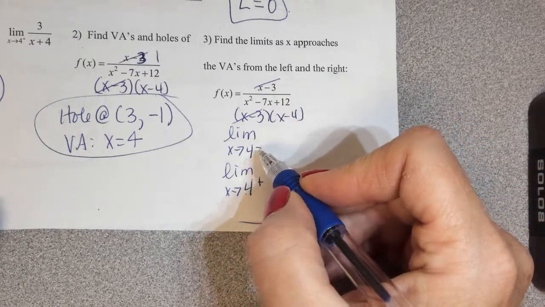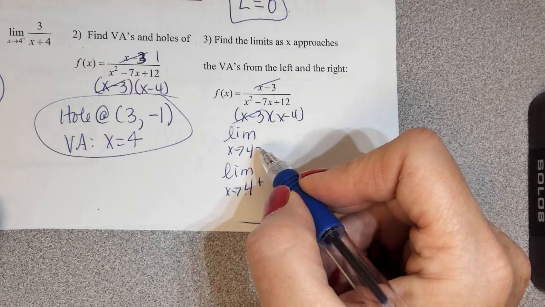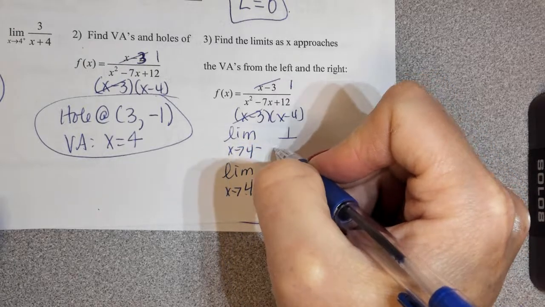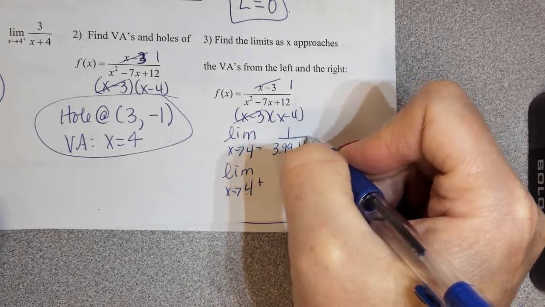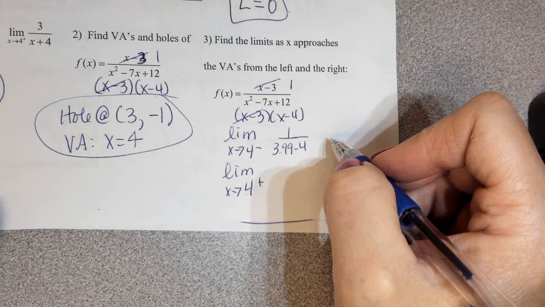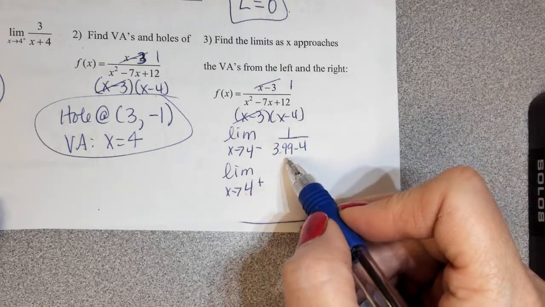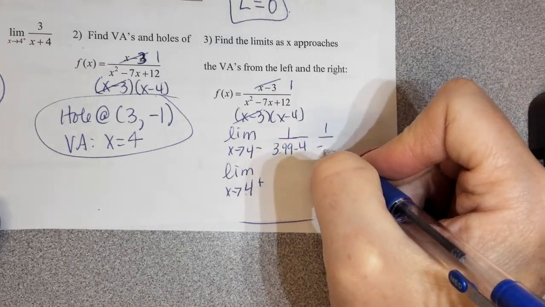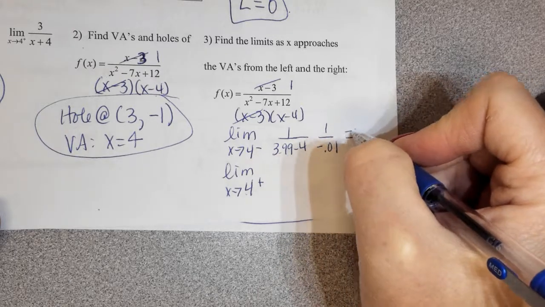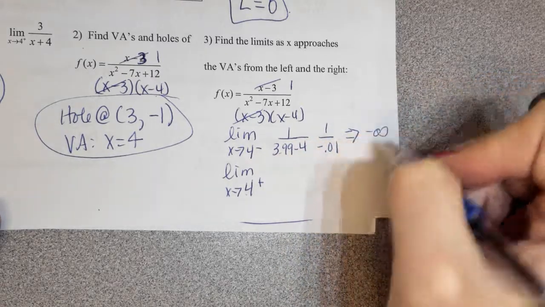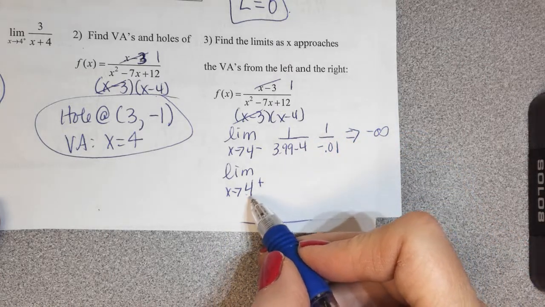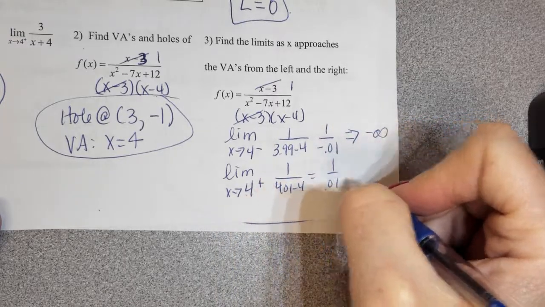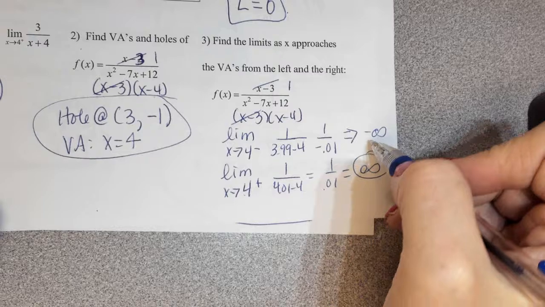So I'm going to have to check from the left first. Emily, what's a number a little less than 4? Right. So I have a 1 on the top. I'm going to plug 3.999 in on the bottom. And so what are we going to get for that then? Tyler, what am I going to get? Okay, so I'm going to get 1 over negative 0.01. And so what does that mean that limit's going to be? Good job. And then on this one, I have to plug in something a little bit bigger than 4, like 4.01. That gives me 1 over positive 0.1, and so that's going to be infinity.